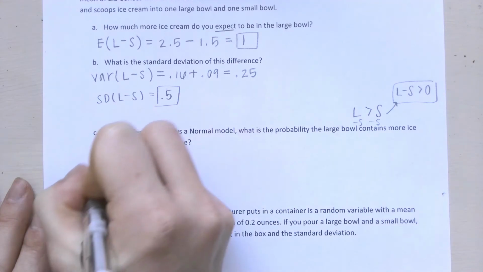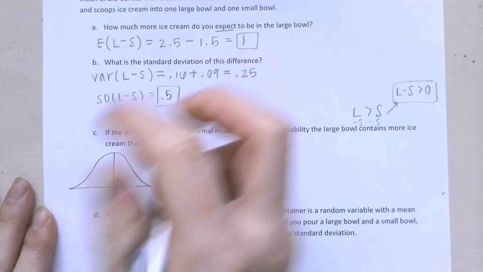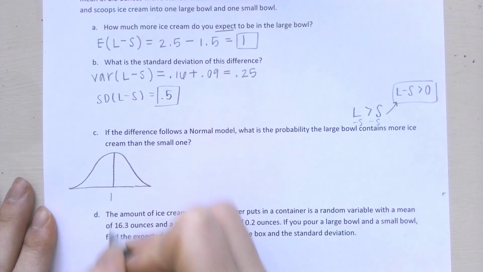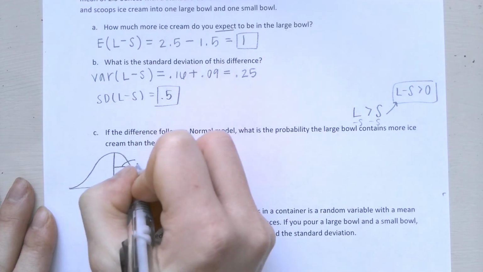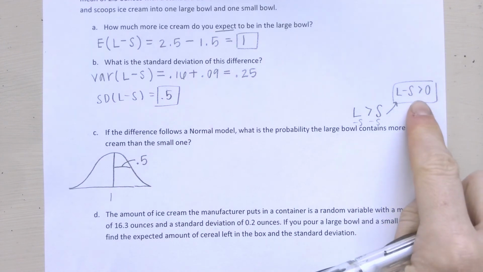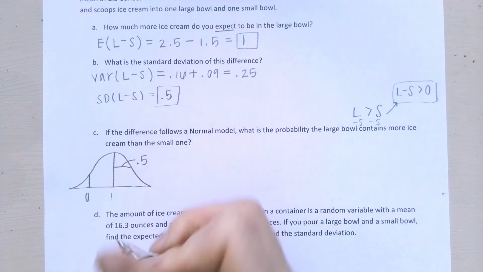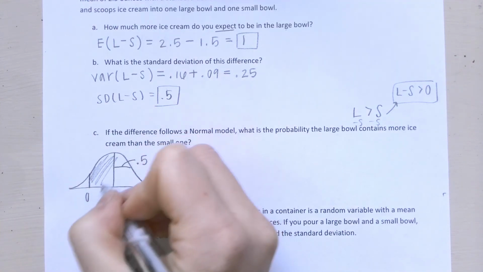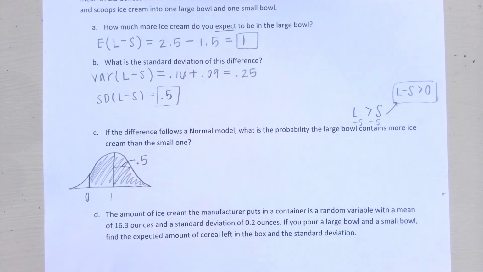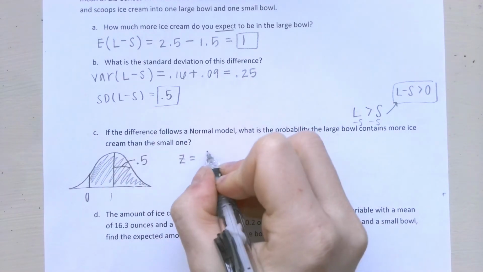So if I draw my normal model here, my mean, my average, we just found to be 1 ounce. Standard deviation was 0.5. I'm looking for where this is greater than 0. So 0 is going to be way over here, and we're looking for greater than. Again, I'd start with converting that 0 into a z-score.